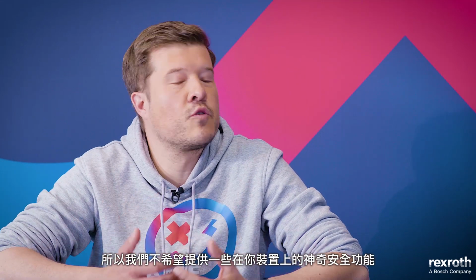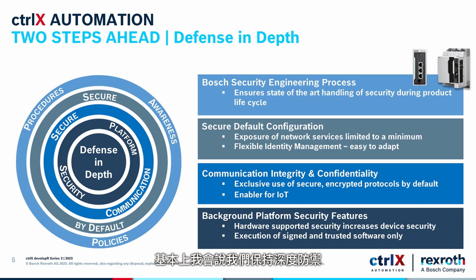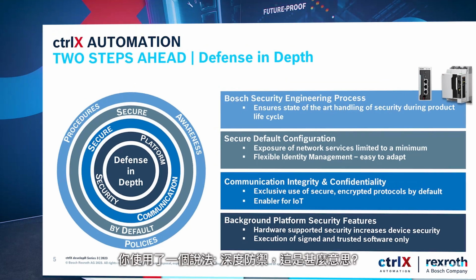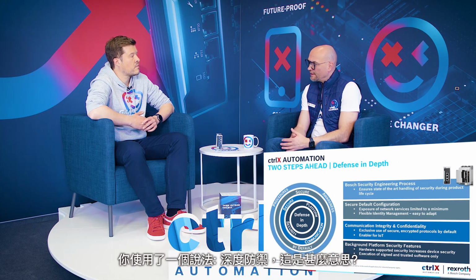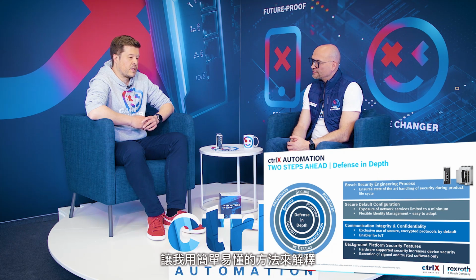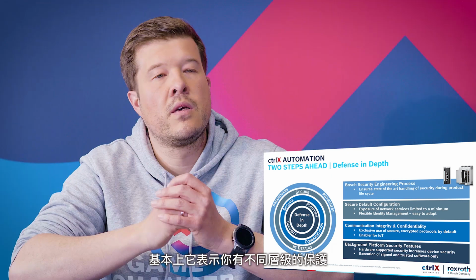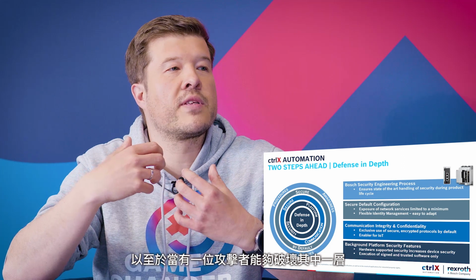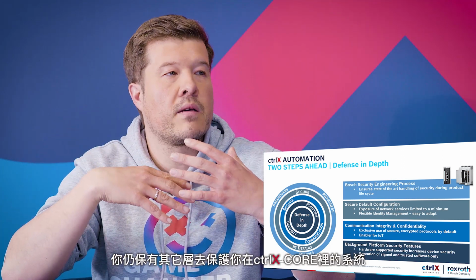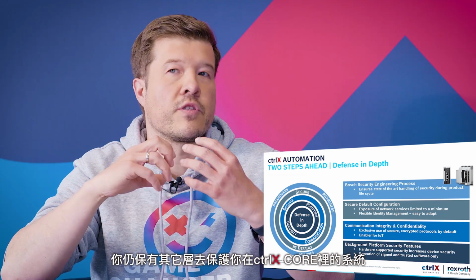So we do not want to provide you some kind of magic security functions on the device, but we would rather like to provide you a security ecosystem. And basically, we follow the defense in depth approach to provide a level of protection that is as high as possible. You use the term defense in depth. What does it mean? Well, let me put it in simple terms. It basically means that you have different layers of protection, so that when an attacker is able to breach one of those layers, you still have remaining layers left that protect your system.